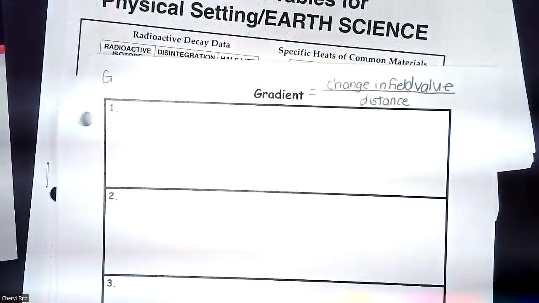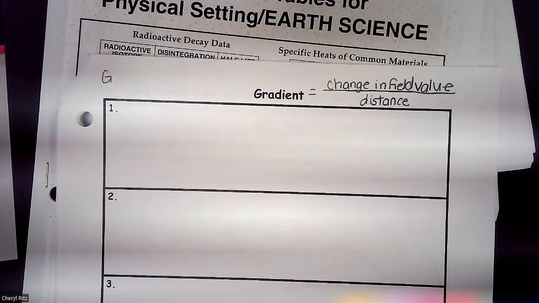This is page 34. Change in field value. What the heck? Let's go back to when we used the word field before. What did I mean for a field?